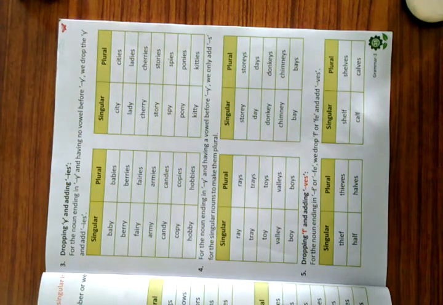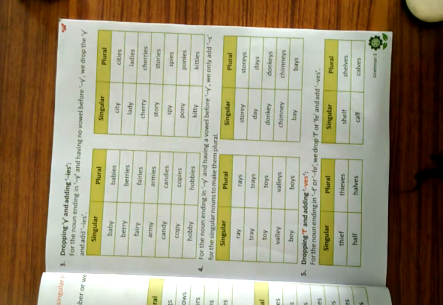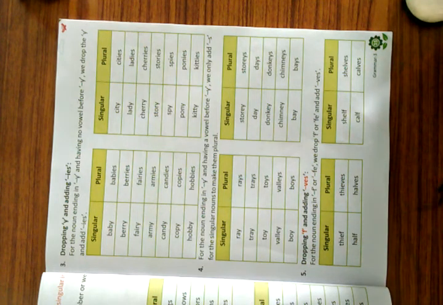So another way to convert the singular noun into plural form is this: if the noun ends with y, just like where you add ies, but in this case there is a vowel before the letter y, you have to only add s. You don't have to drop the letter y, you just have to add s to the existing letters.